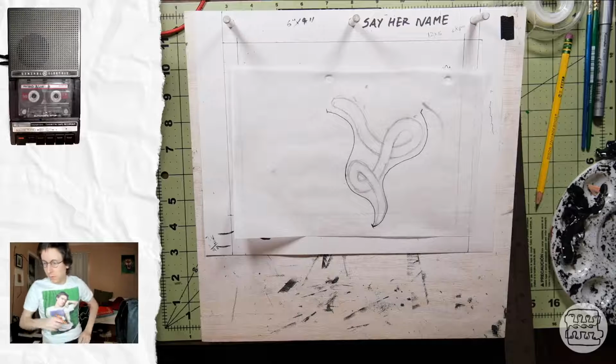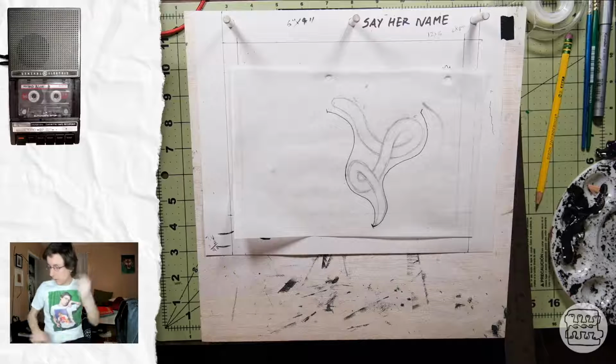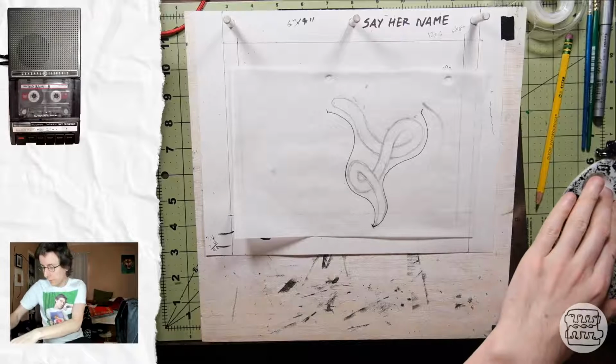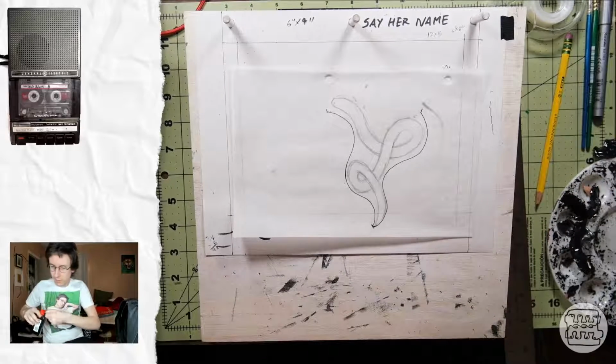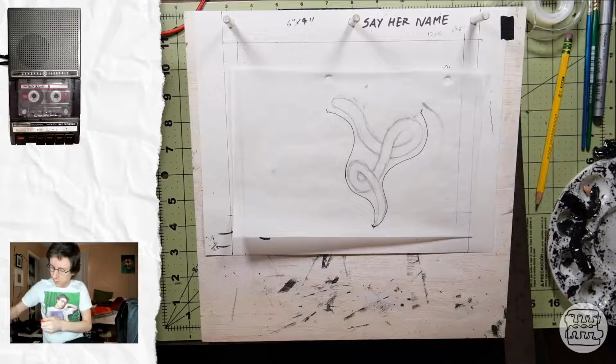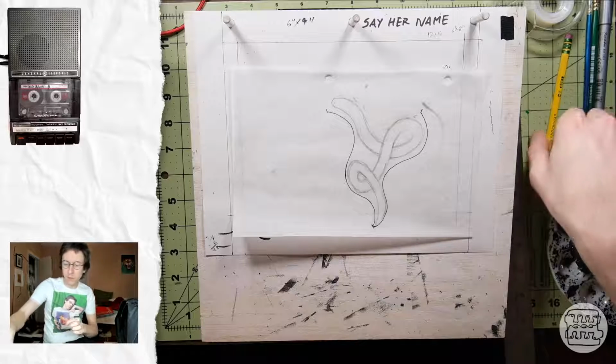So here, let's get some of this ink. Actually, I should really establish what the orientation of this thing as it moves along is.